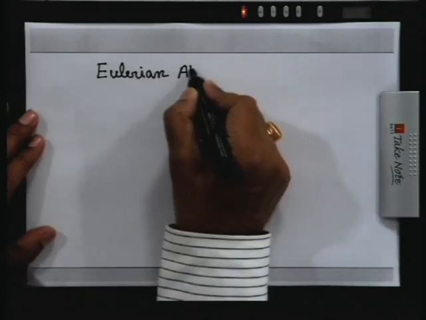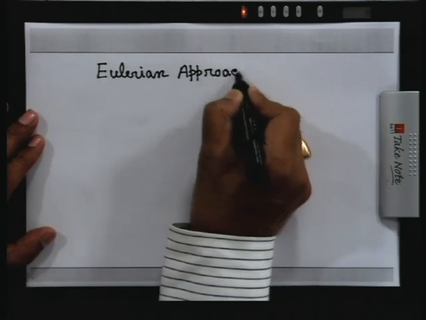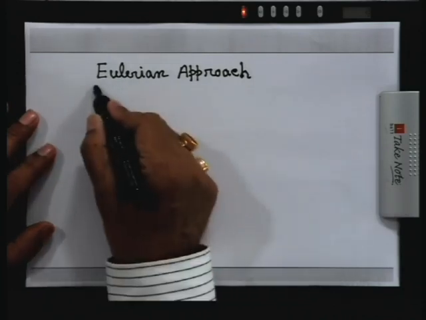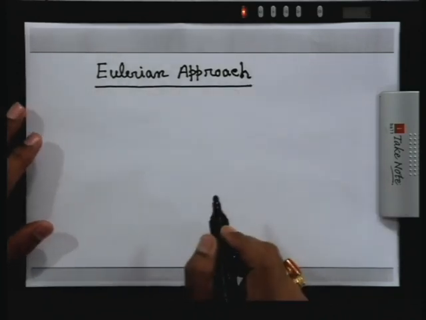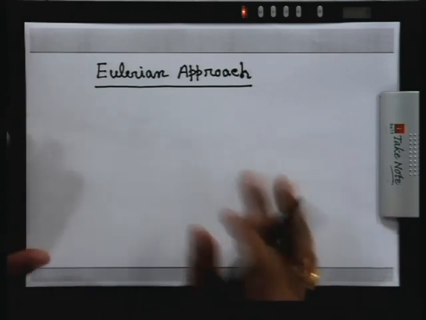In fact, Leonhard Euler was the academic advisor of Lagrange. Euler was much senior to Lagrange, and the Eulerian approach is rather much simpler, which avoids this difficulty of the Lagrangian approach, as I have told. Let me explain what happens in the Eulerian approach.